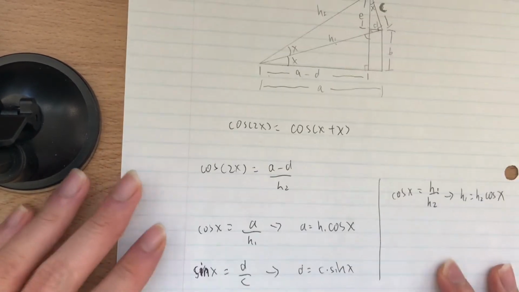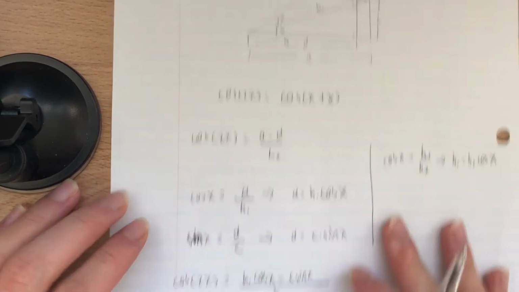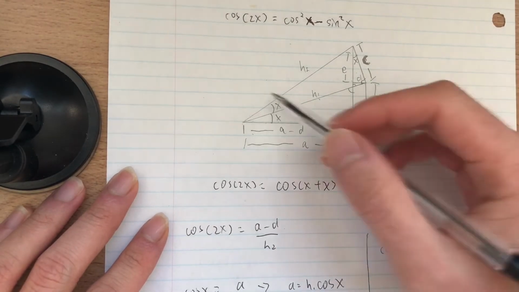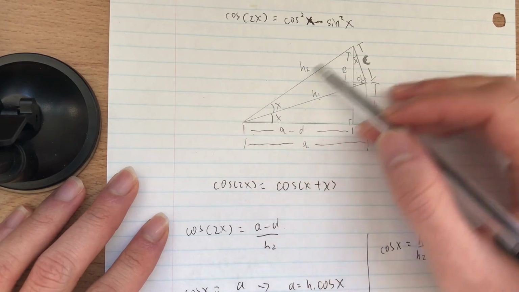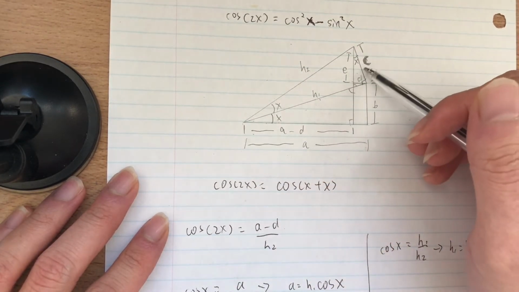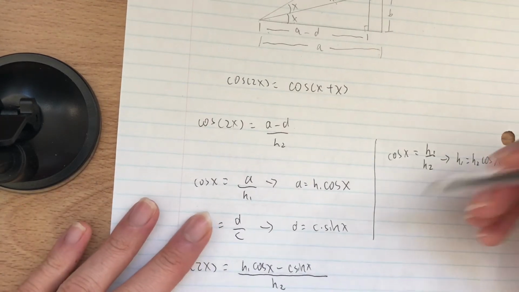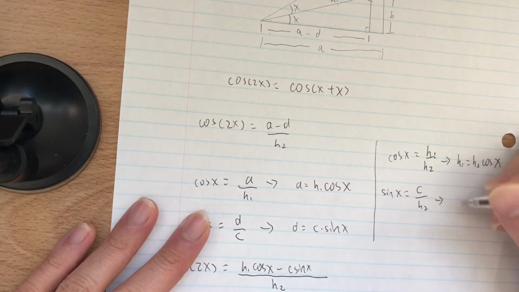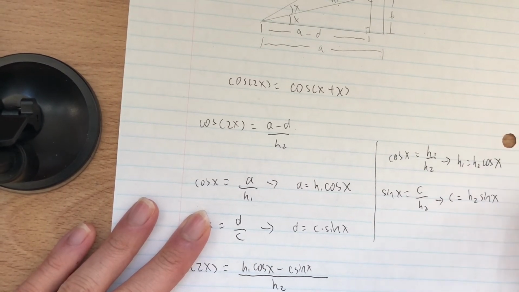Now C is here, but you have to write it in terms of H2. In this triangle, this is opposite, this is hypotenuse, so sine x is equal to C over H2. That gives you C equals H2 sine x.